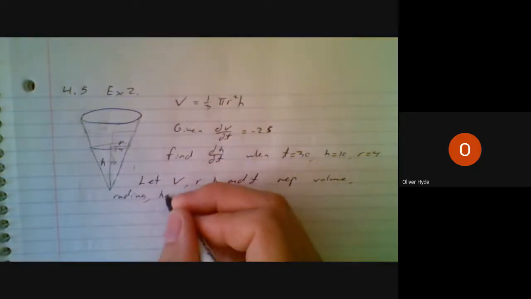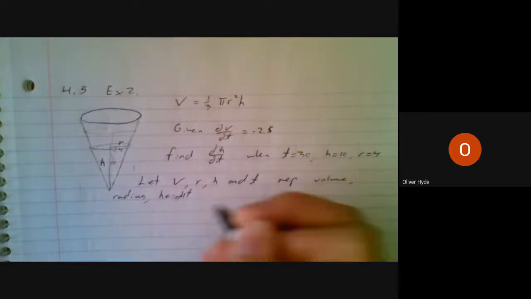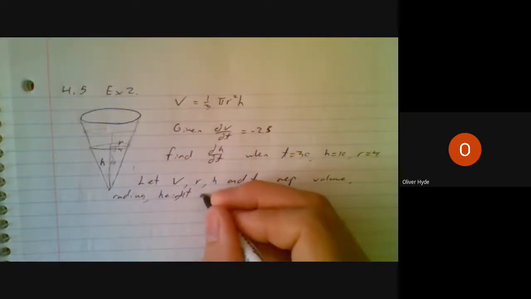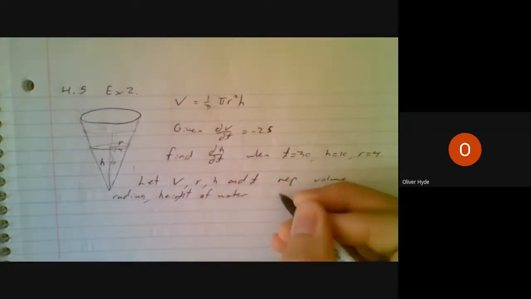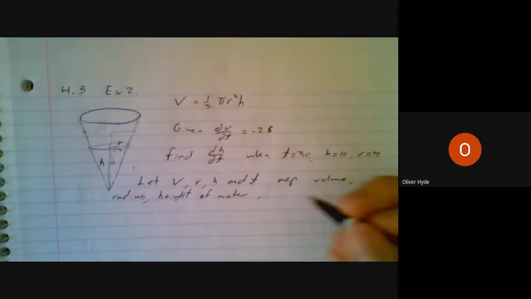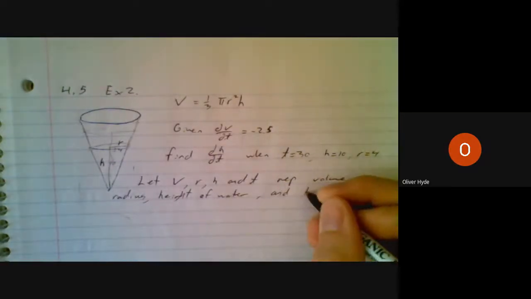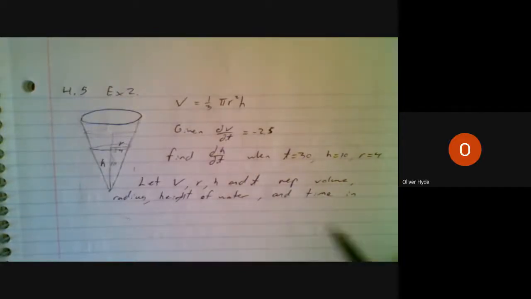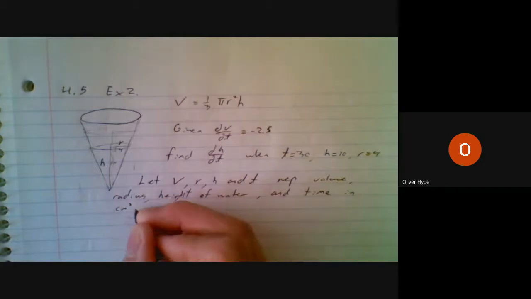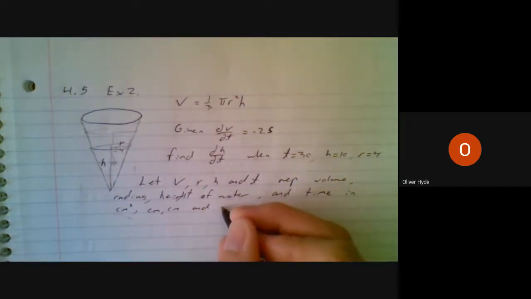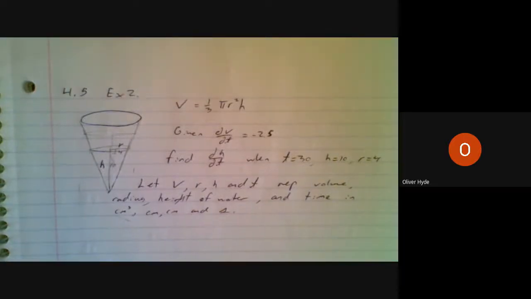height. I guess all of these, the volume, the radius, and the height, are of the water, not of the cone itself. You could say of the cone of water. And time. And again, I'll just declare the volume in cubic centimeters, centimeters, centimeters, and seconds.